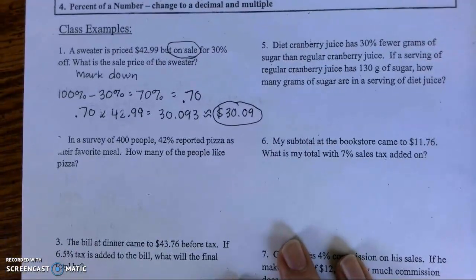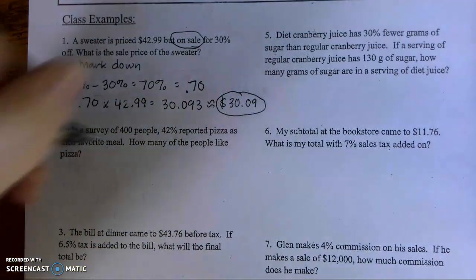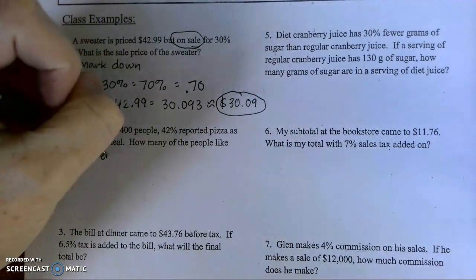Okay, so let's look at the next one. In a survey of 400 people, 42% reported pizza as their favorite meal. How many of the people like pizza? So this one is a percent of.